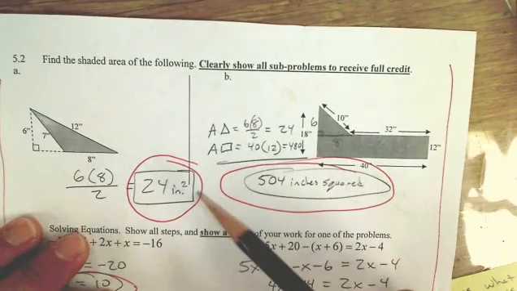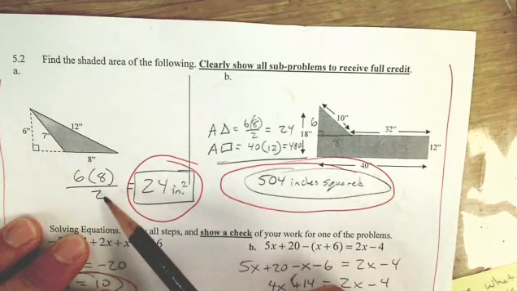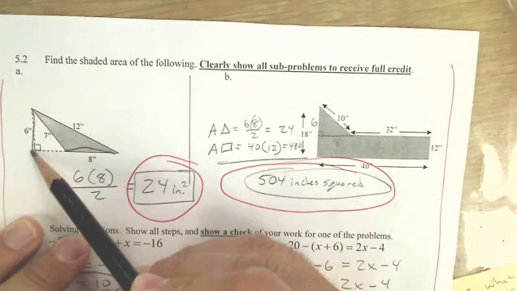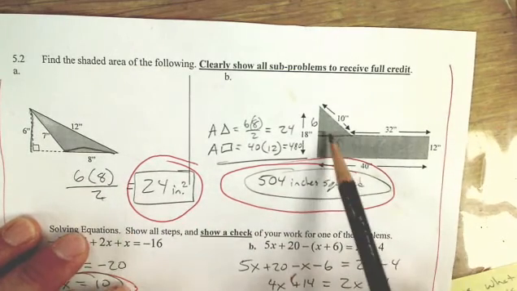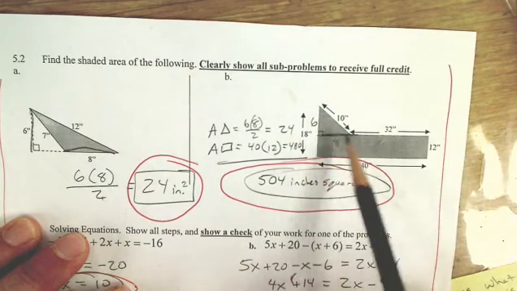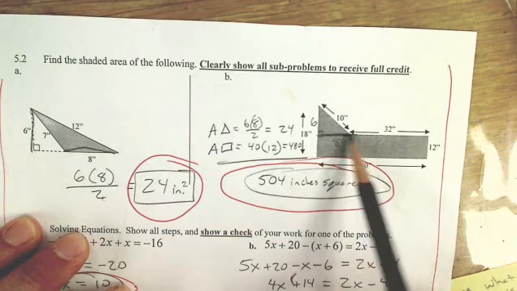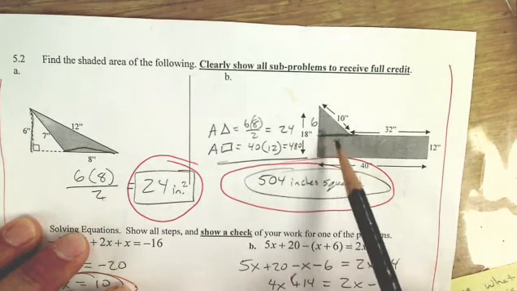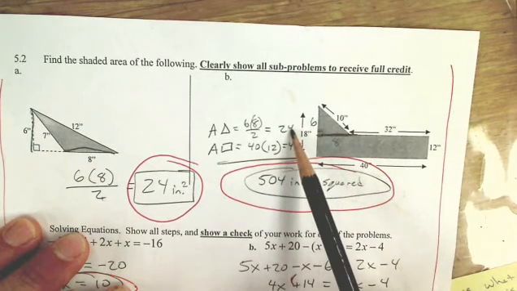You've got to know that the area of a triangle is base times height divided by 2. Base times height divided by 2. On this one, you have base times height divided by 2. The base and the height have to be 90 degrees with each other. They call that perpendicular. So there's my area of my triangle.